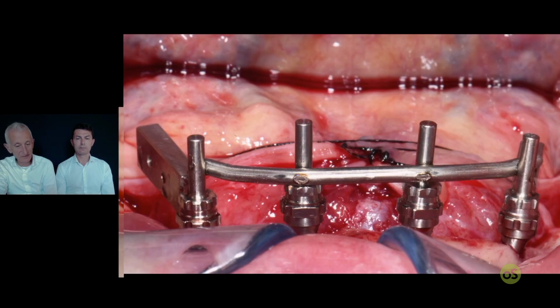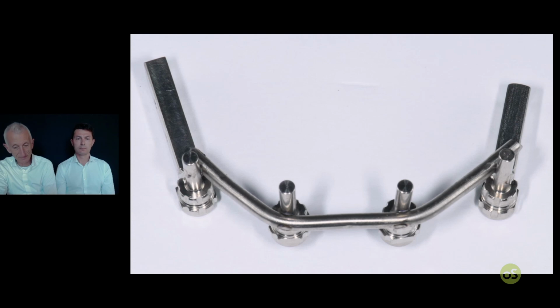So I made the framework after having parallelized the abutment and using the titanium conometric cap. And then I have this very strong framework. I give it to Gianluca, and Gianluca continues.